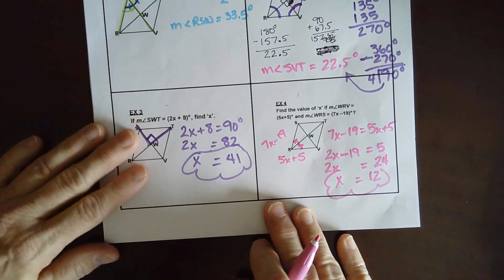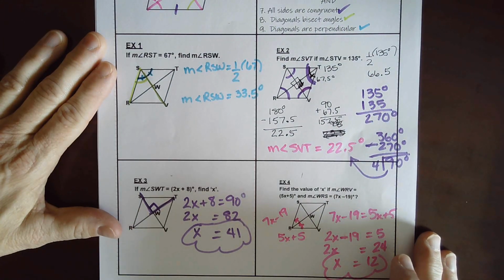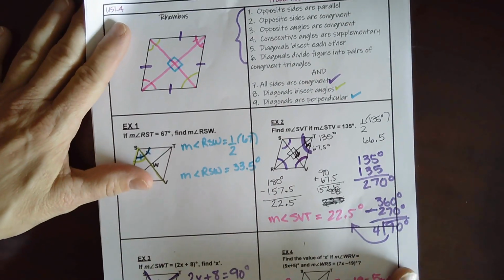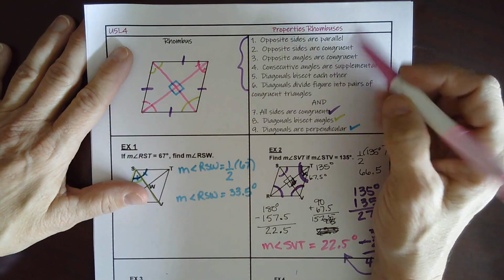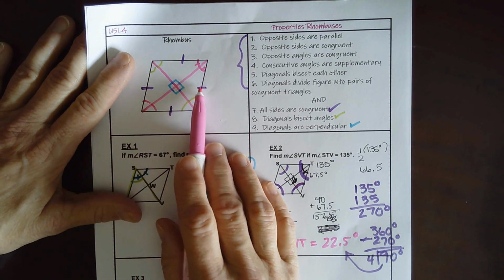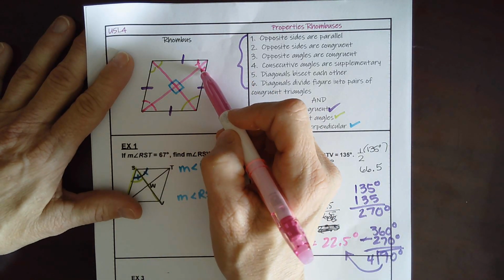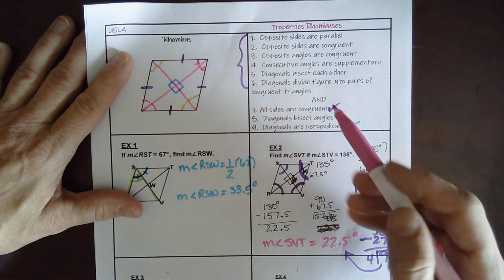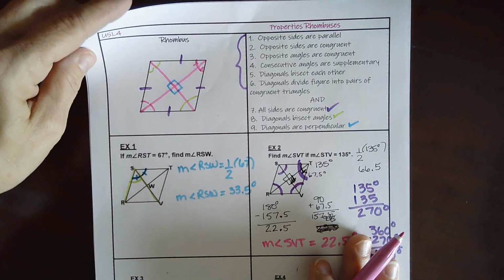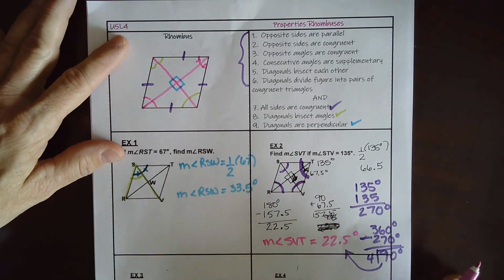So there is working with rhombuses, or some people say the plural for rhombus is rhombi. But these are your characteristics and properties for rhombuses. You know that all sides are going to be congruent. The diagonals are going to bisect the angles, and when you bisect something, you're dividing it into two equal parts. And we know that the diagonals are going to be perpendicular. Okay? So, that is your lesson 4.